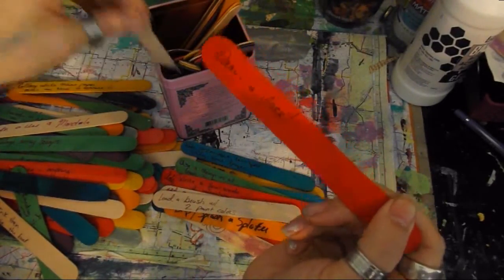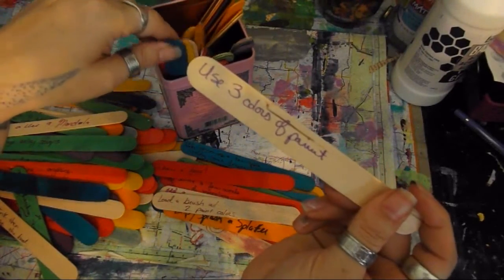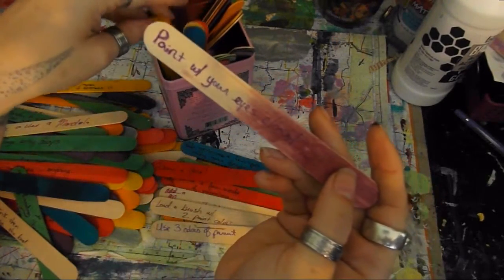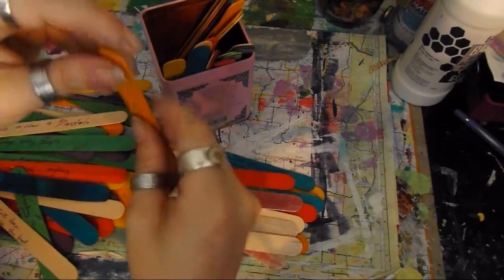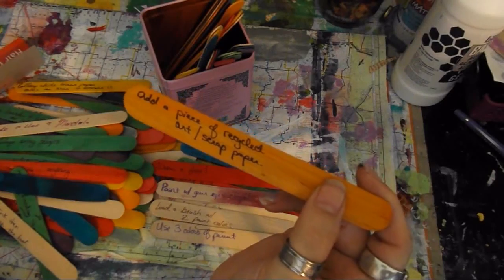Draw a face. You guys know I love my faces. Use 3 colors of paint. Paint with your eyes closed. Paint with your eyes closed. Add a piece of recycled scrap paper.